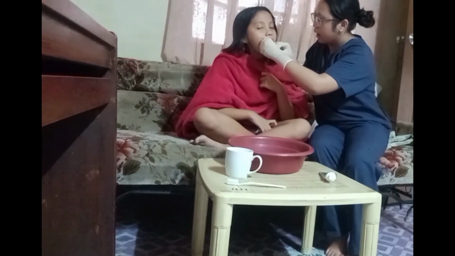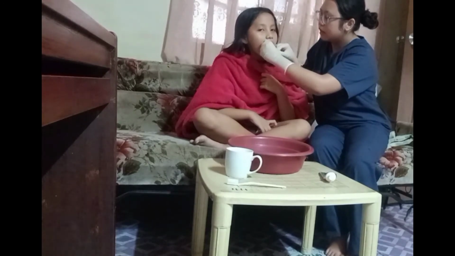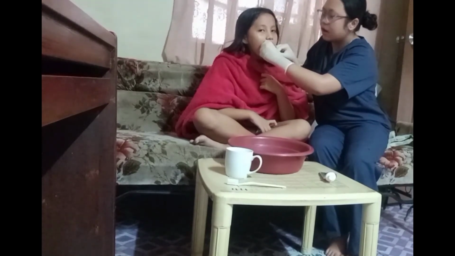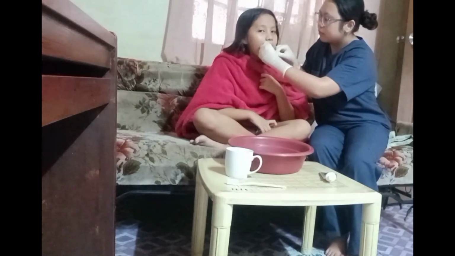And then it moves to the gums. Let the floss away from the gums and move it in an up and down motion.